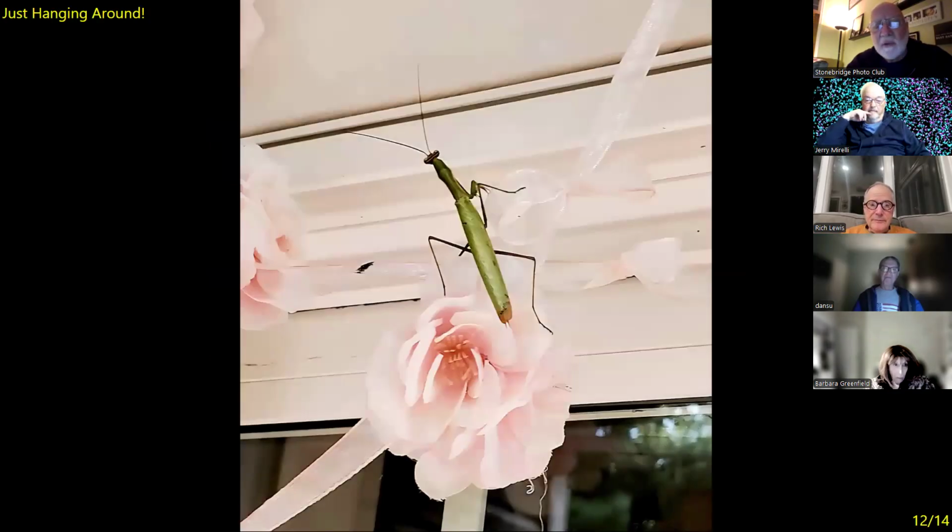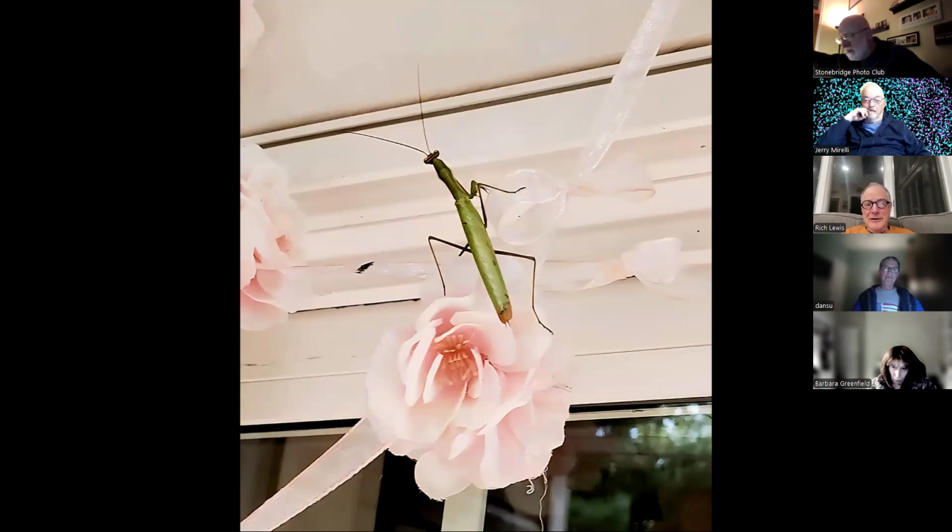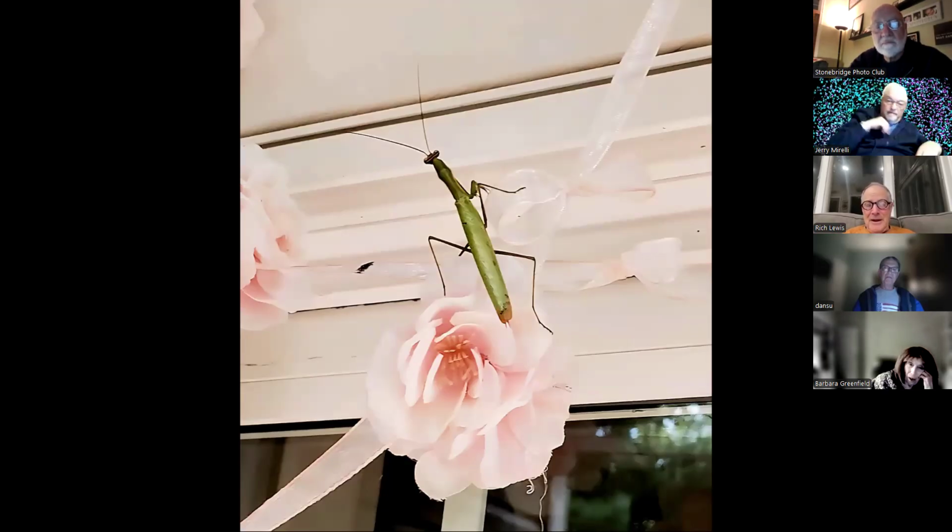Just hanging around. Nice, great subject. I love praying mantises. I'll tell you, they're really interesting creatures, and part of their survival mechanism is they are extremely aggressive. I've seen videos of them attacking birds. There's one great video of one even attacking a bulldozer. They're just really very, very interesting creatures. And so this is nice.